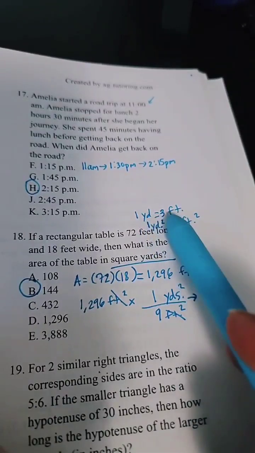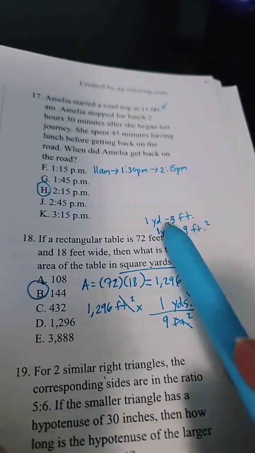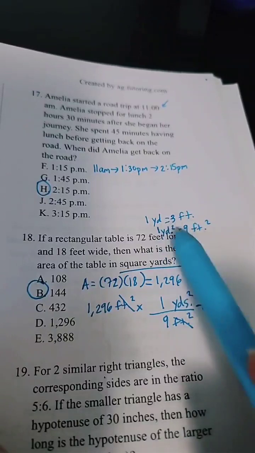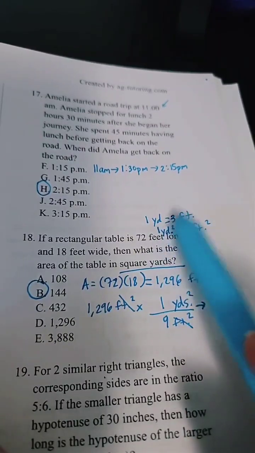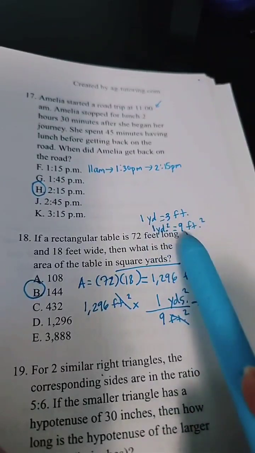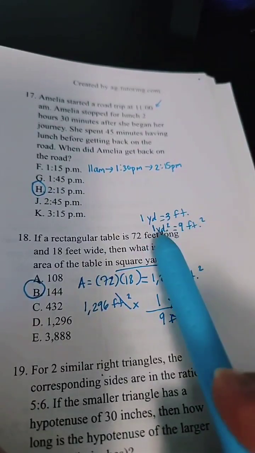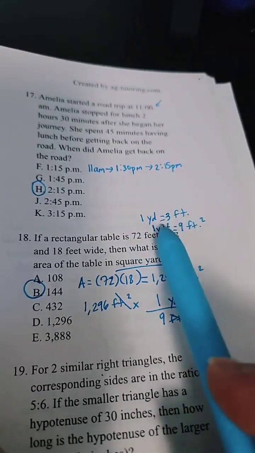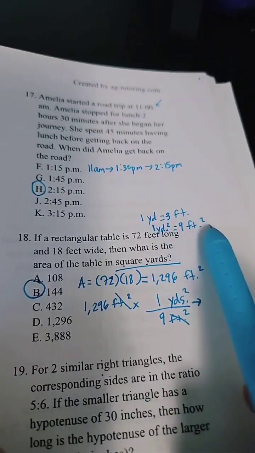Yes, that's why I said that this is a trick question for some people, because it's going to be square yards, not just yards. They're asking about square yards, so you have to consider that you square each of them. 1 yard is equal to 3 feet, but 1 yard squared, like if you square each side, 1 yard squared is equal to 9 feet squared.